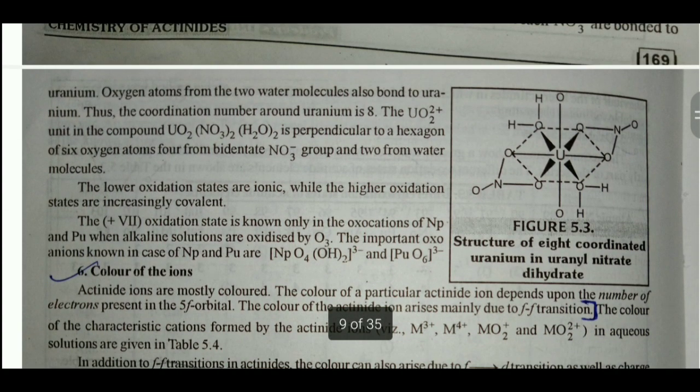Oxygen atoms from the two water molecules also bond to uranium. Thus the coordination number around uranium is 8. The UO2 2+ unit in the compound UO2(NO3)2(H2O)2 is perpendicular to a hexagon of 6 oxygen atoms, 4 from bidentate NO3- groups and 2 from water molecules. The lower oxidation states are ionic, while the higher oxidation states are increasingly covalent.